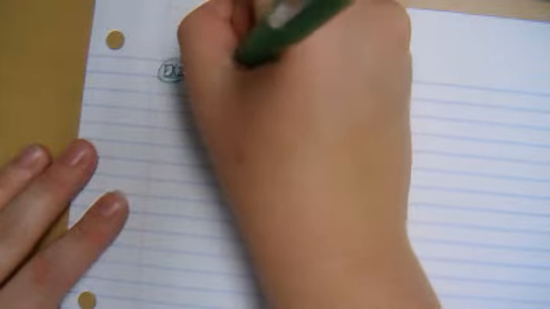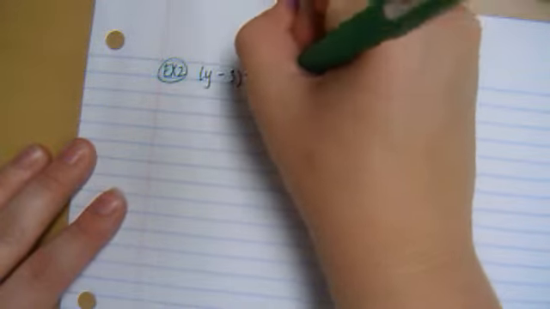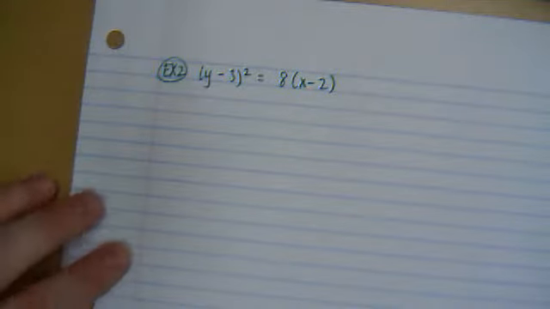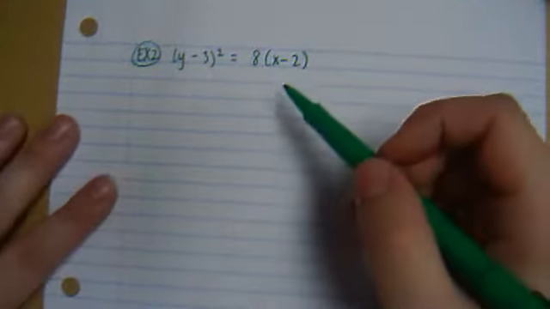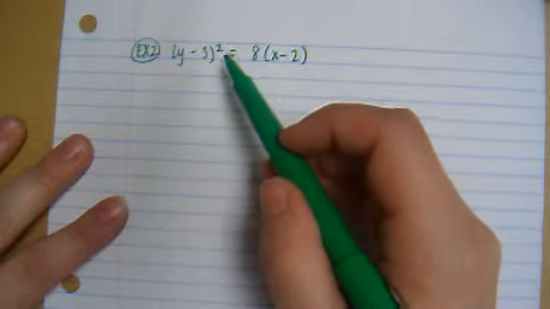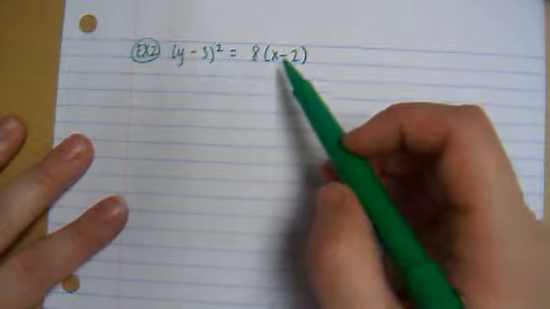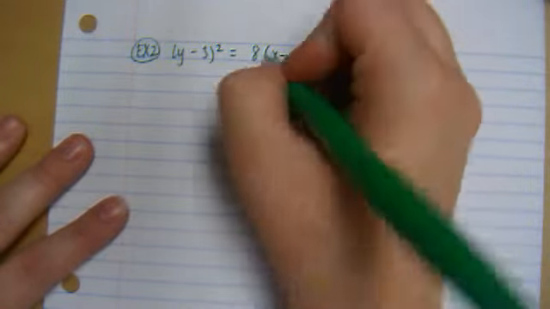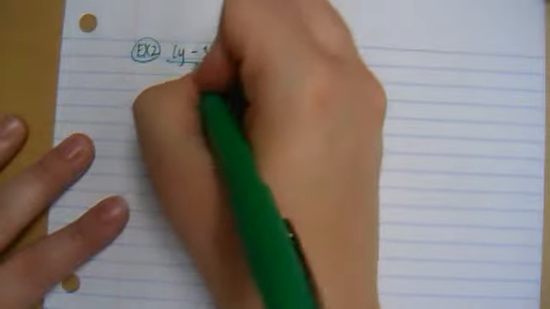I have y minus 3 squared equals 8 times x minus 2. Okay, so let's look. Which variable is squared? The y is squared, so that means it's going to open left and right. Okay, that means I need to get this other variable just by itself. It can have the minus, but it can't have anything in front of it. So I'm going to divide by 8.